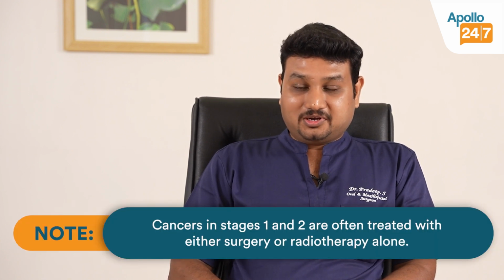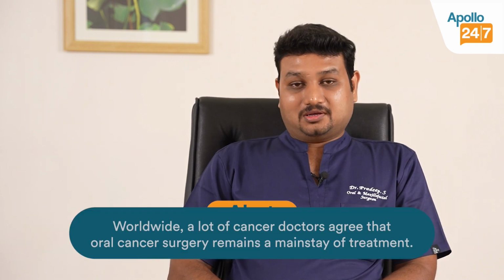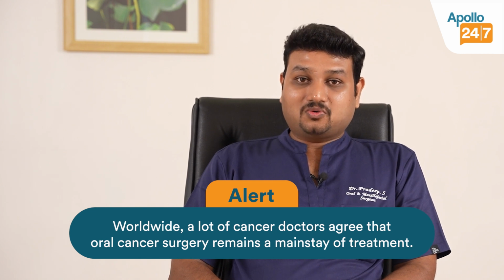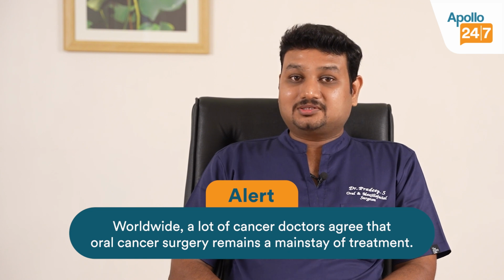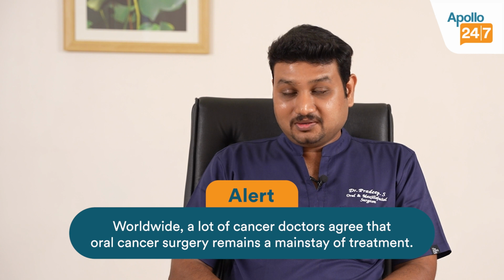In stage 1 and stage 2, we have single modality treatment, that is either surgery or radiotherapy. But worldwide, a lot of cancer doctors will agree that in oral cancer, or specifically in mouth cancers, surgery remains the mainstay of treatment, though radiotherapy can also be used.